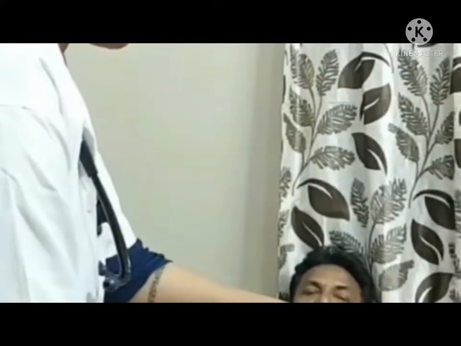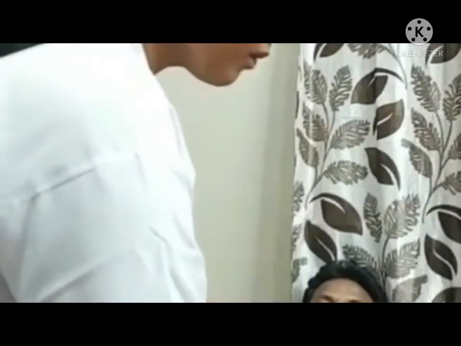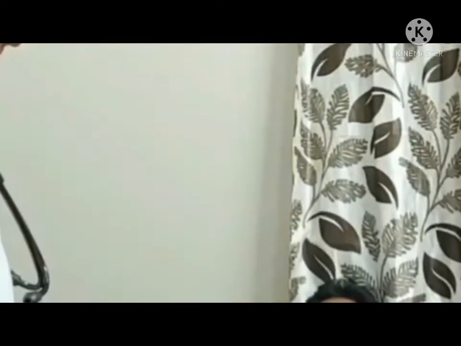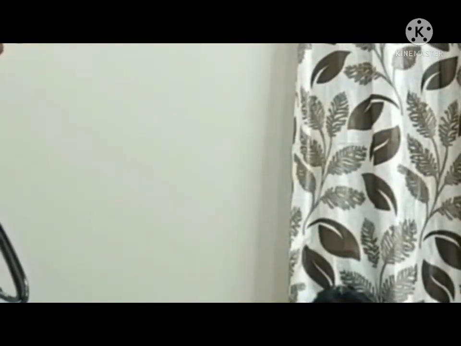I will check the lateral meniscus, and then I will check the lateral condyle. Medial collateral ligament and lateral collateral ligament.